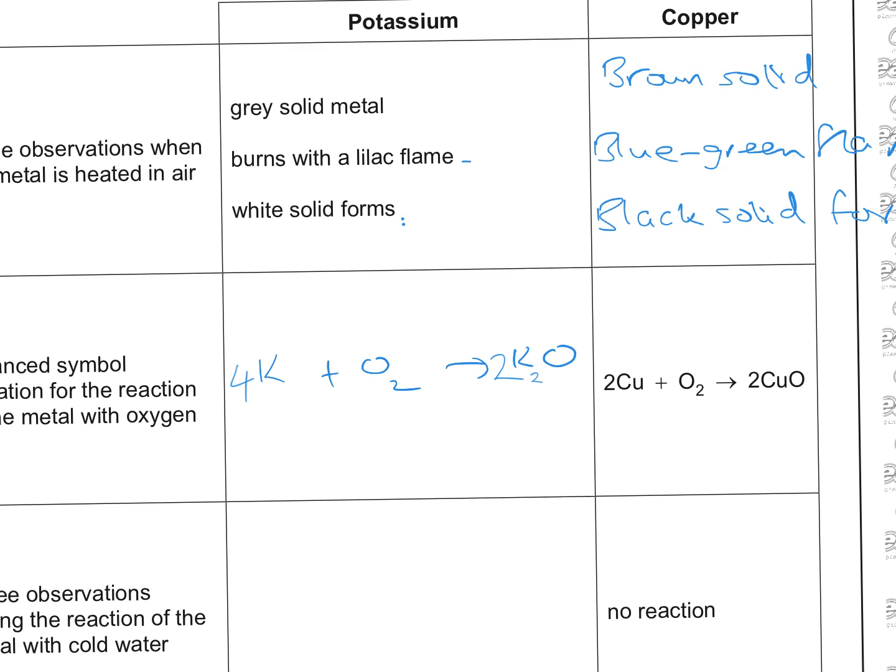Copper doesn't react with cold water, but potassium is very reactive with cold water. Now, there are a number of things you could have here. I'm just going to write in some of them. So, for example, you could have floats, fizzing, heat's released, colourless solution formed. Now, that should be enough. You could also say the metal disappears, it burns with a lilac flame, it melts into a ball, there's a crackle at the end.